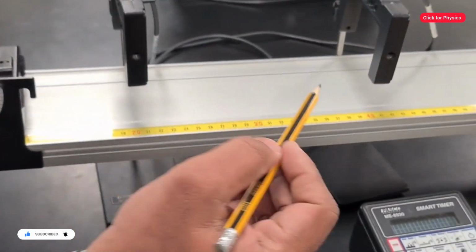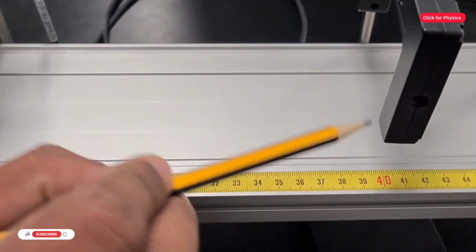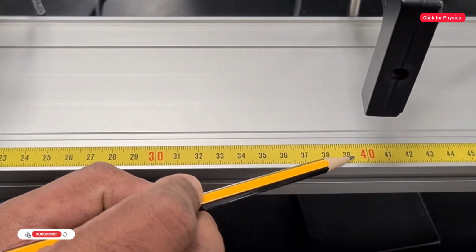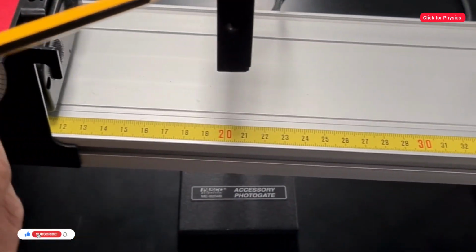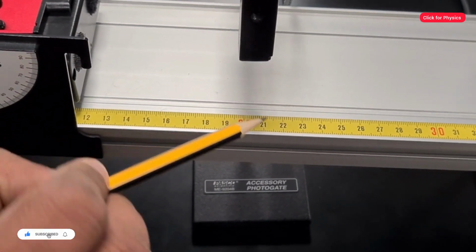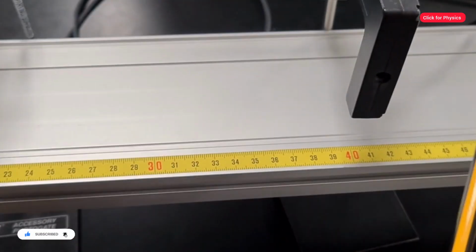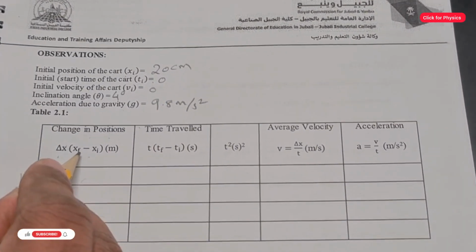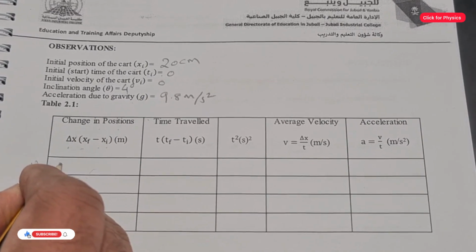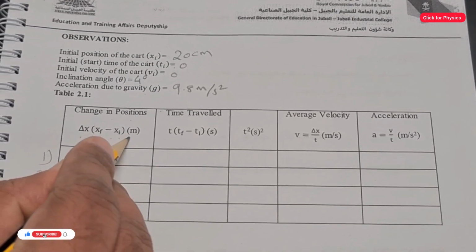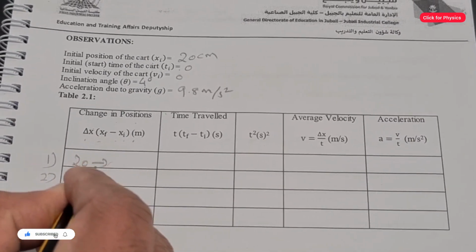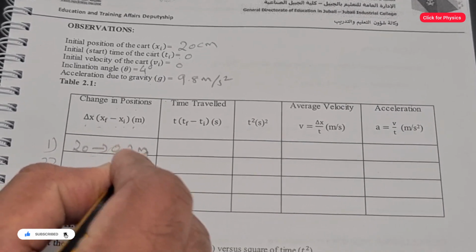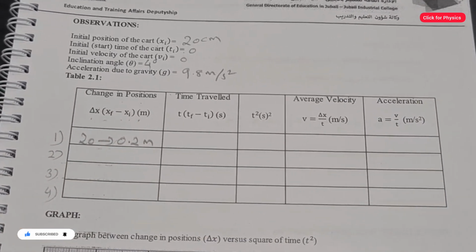So let's come back to the apparatus. What is x final minus x initial? You can see here x final is our second photo gate position, which is 40 centimeter, and your x initial is nothing but 20 centimeter. So what is your change in position? Final position minus initial position will give the change in position, which is our displacement. So 40 minus 20, we will get 20 centimeter, but we have to give the answer in terms of meter, so you have to write 0.2 meter. That is our first information.